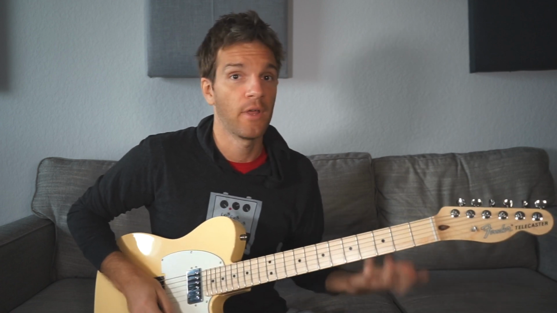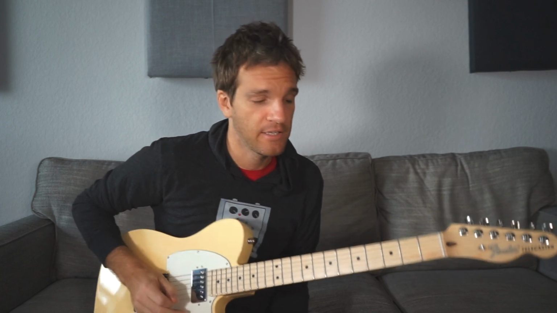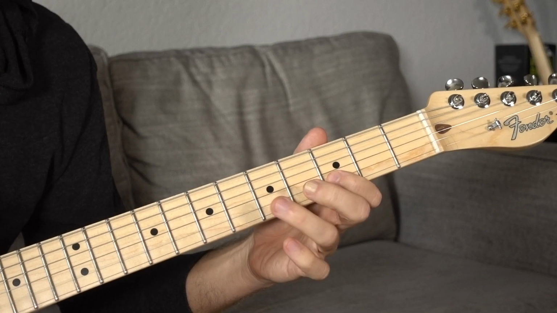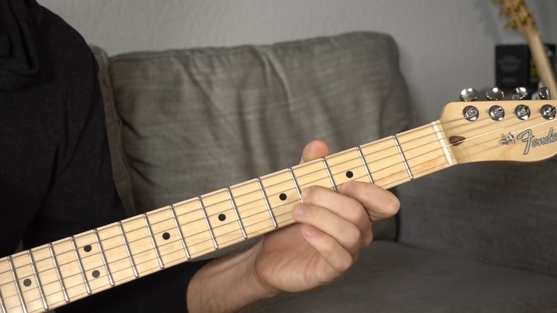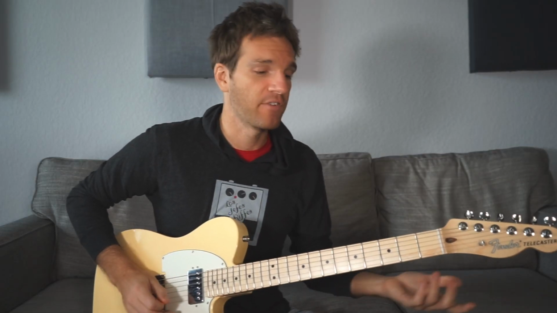Now, the beauty of this is that these are the same chord tones that are in that chord. So a G7 chord is a G, a B, a D, and an F. Now this little shape right here is going to give you all those notes plus an extra transitional one.